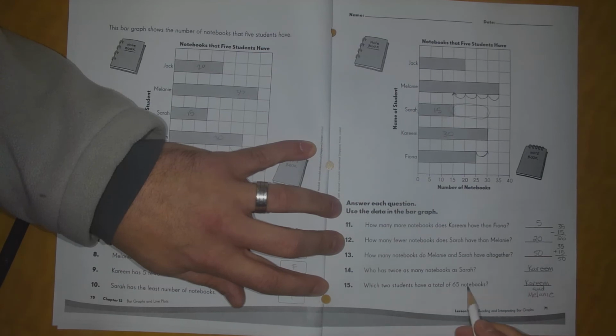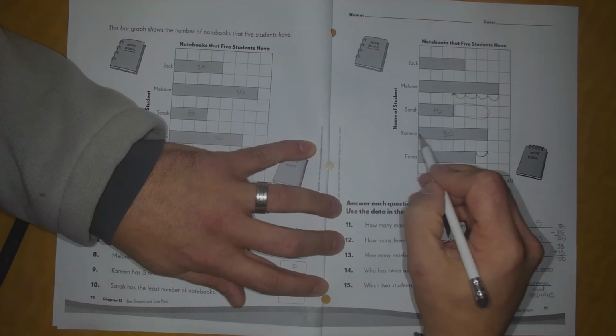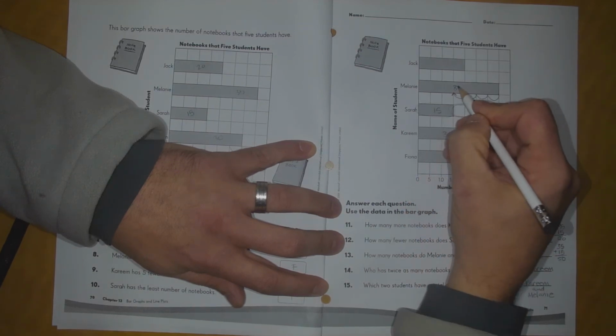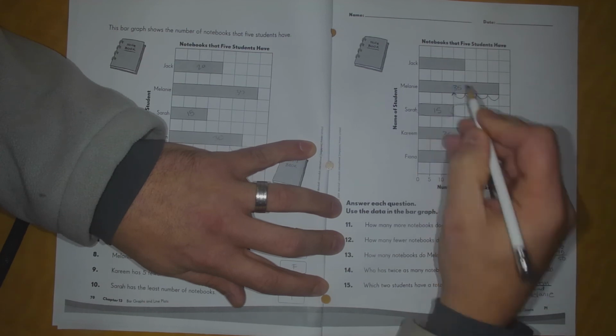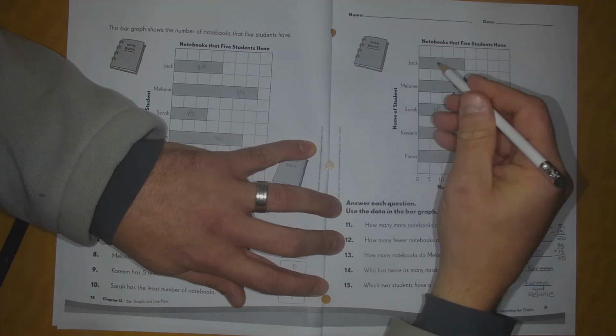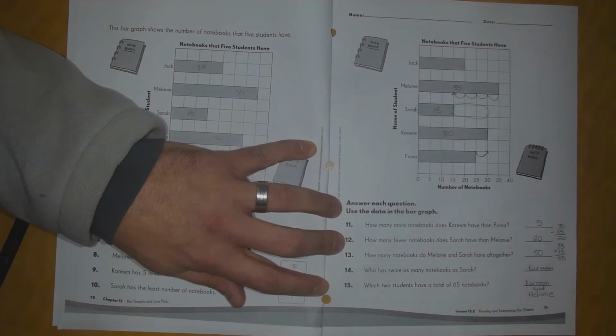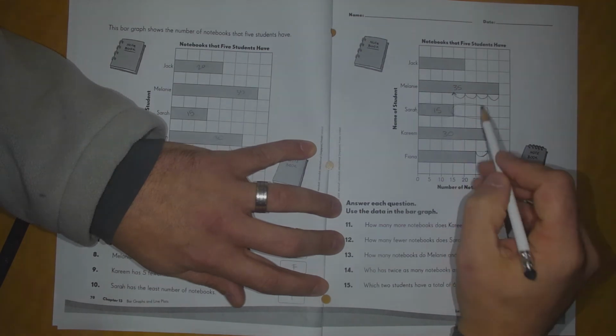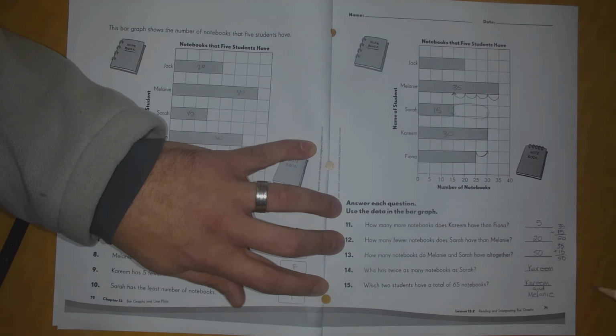Which 2 students have a total of 65 notebooks? I know Kareem has 30. And I know if Melanie has 35 and I add those 2 together, I'll come up with 65. So Kareem and Melanie have a total of 65. If I add any other 2 people's notebooks together, I'm not going to come up with 65 because these 2 have the most in the group. So it should be Kareem and Melanie.